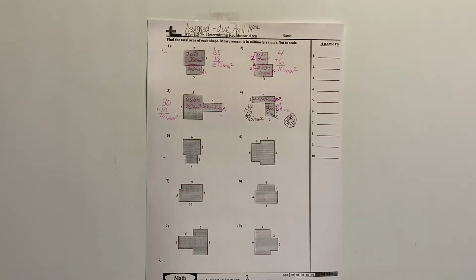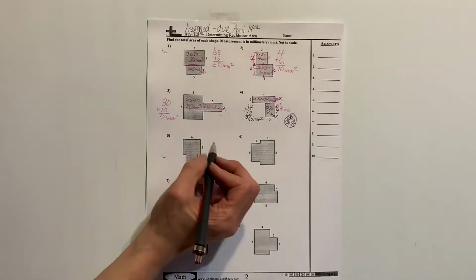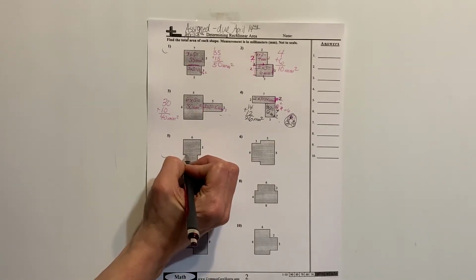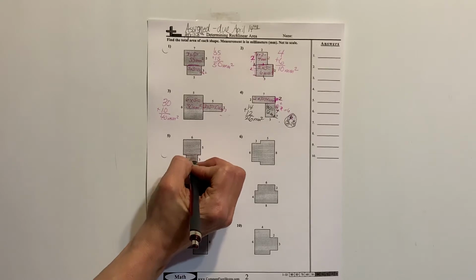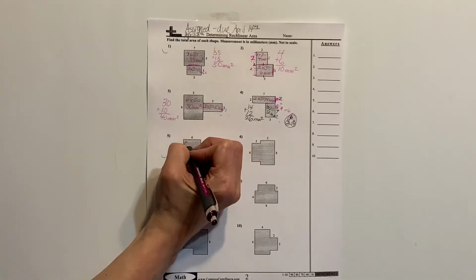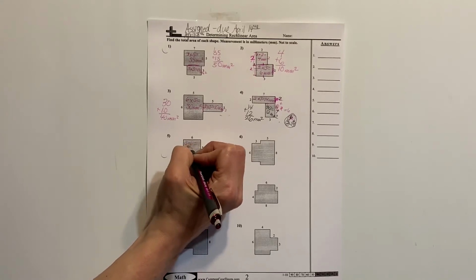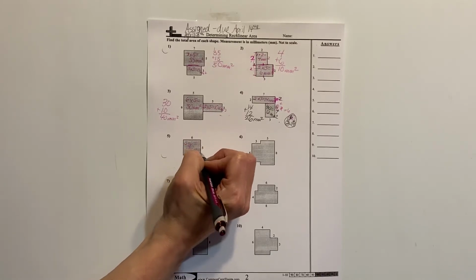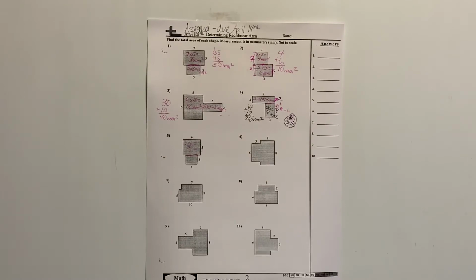All right, let's take a look at number 5. So number 5, we can draw our line right across here. We've got length times width, 5 times 6 equals 30. That pen is just not wanting to work.